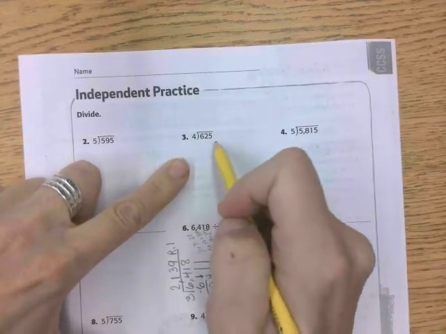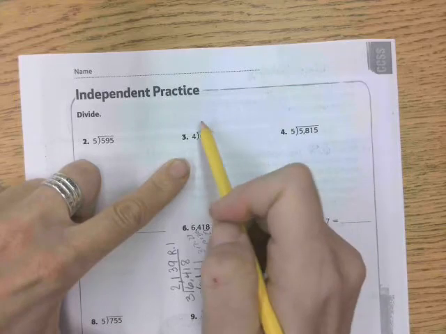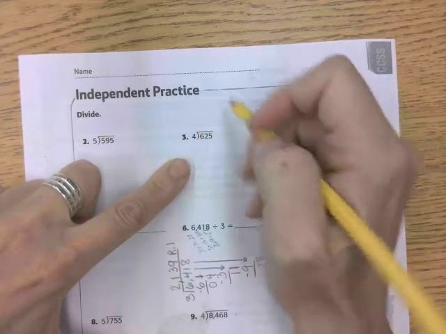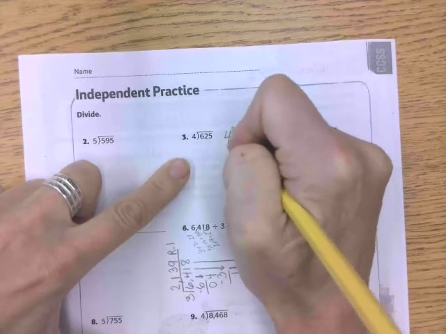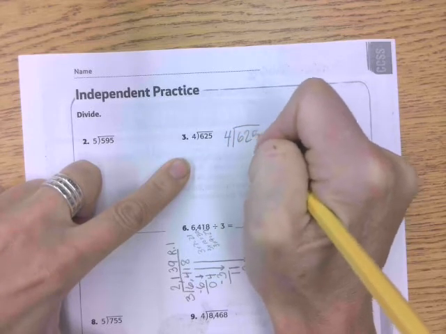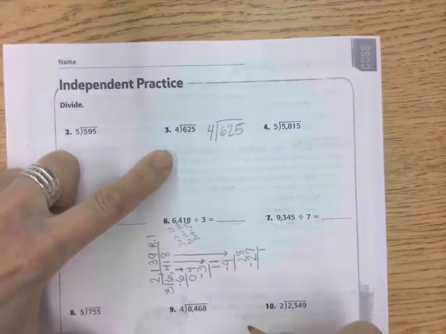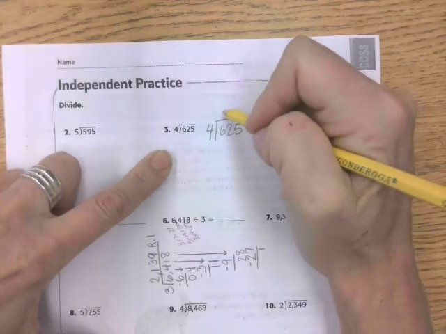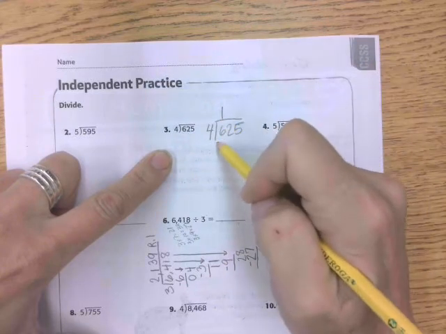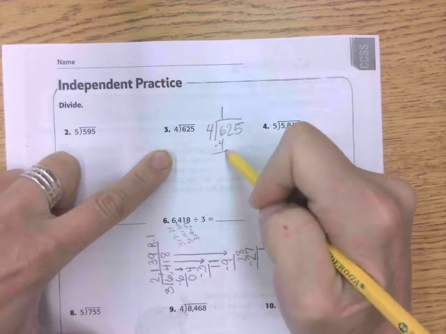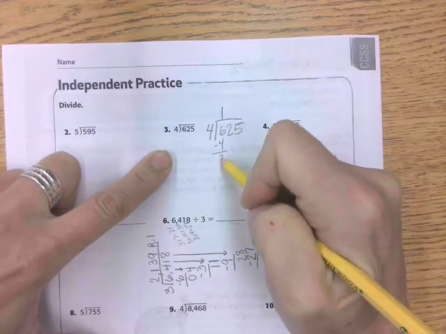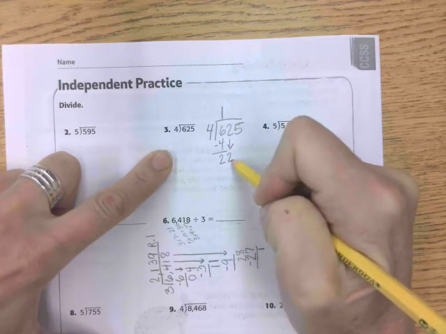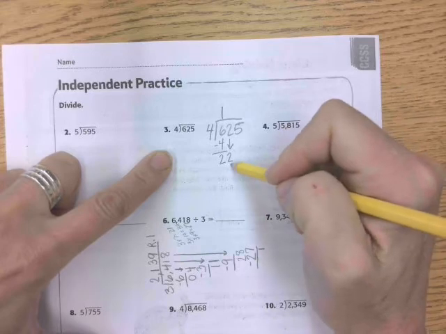So number 3 is written right here, and I feel like I can use that. If you know that your numbers are going to be bigger than their numbers, definitely rewrite it. So for example, if you think you write really big, maybe your numbers go over here so that you have more space, okay? Start off by 4 goes into 6 one time. 1 times 4 is 4. Subtract it out. 6 minus 4 is 2. Bring down that another 2, and take a break.